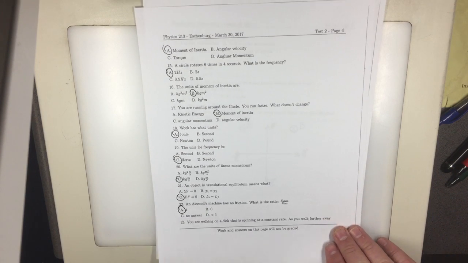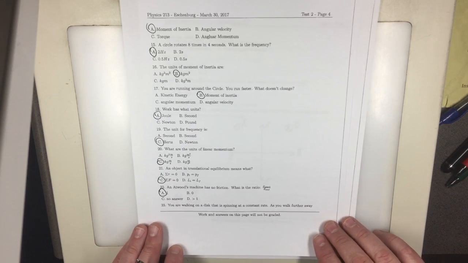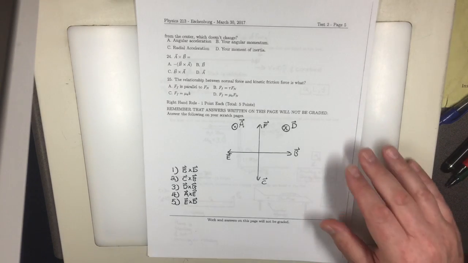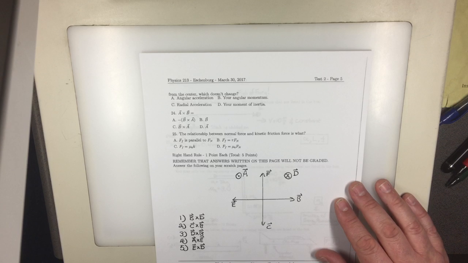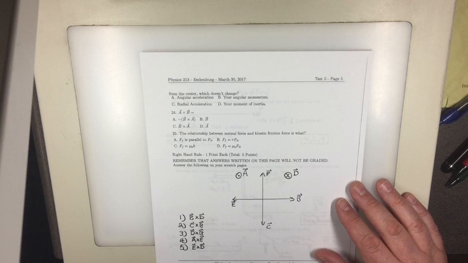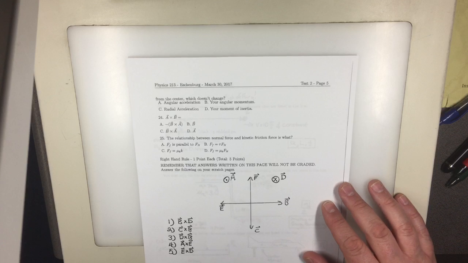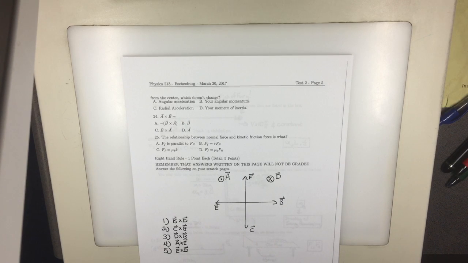You are walking on a disc that is spinning at a constant rate. As you walk further away from the center of the circle, what doesn't change? If you're walking further away, your R is changing.